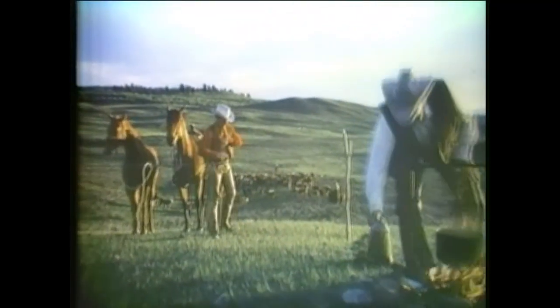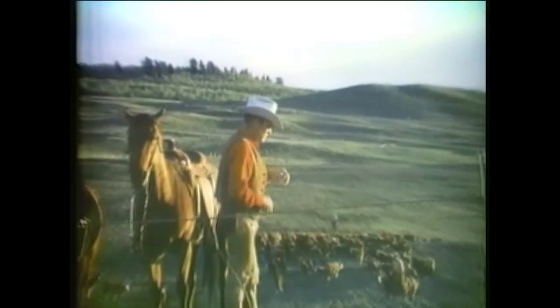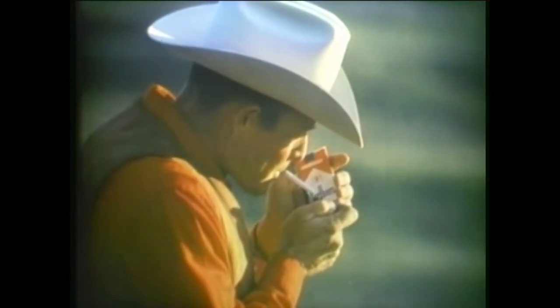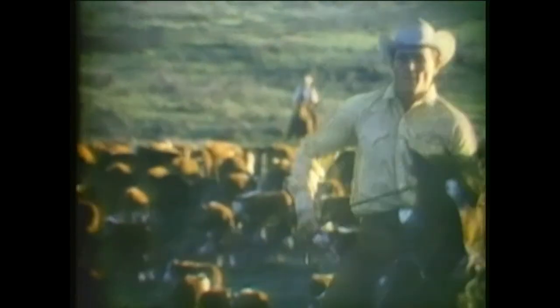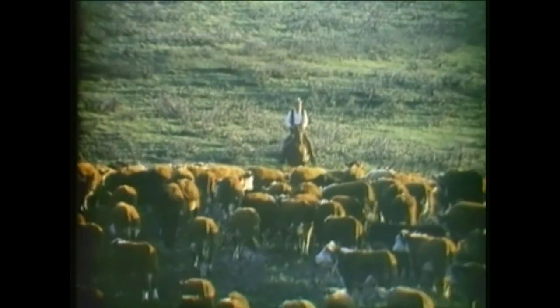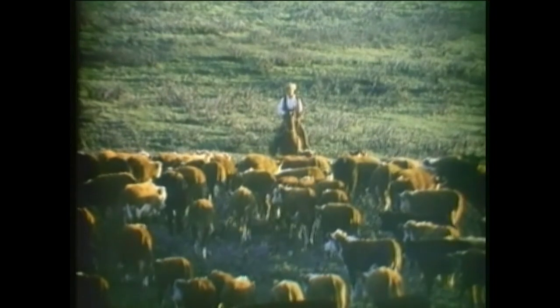Marlboro country, a good smoke at the end of a working day. You've been moving hard since sunup through a long and dusty day. The cattle stop their moving round, things begin to settle down.